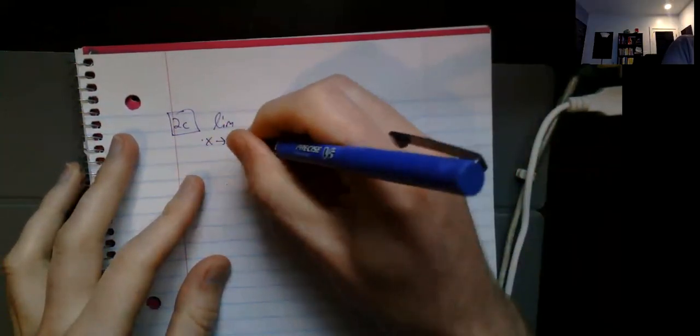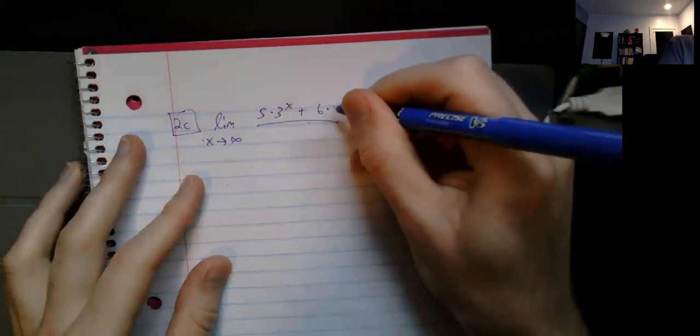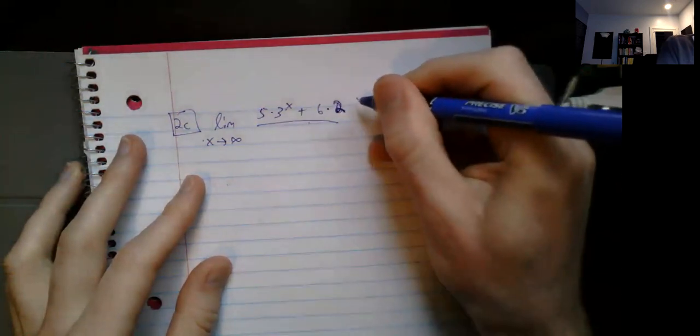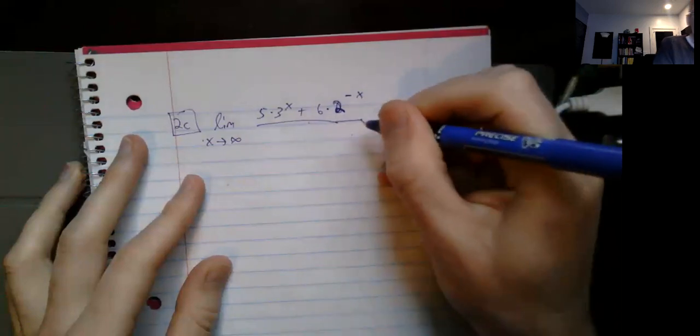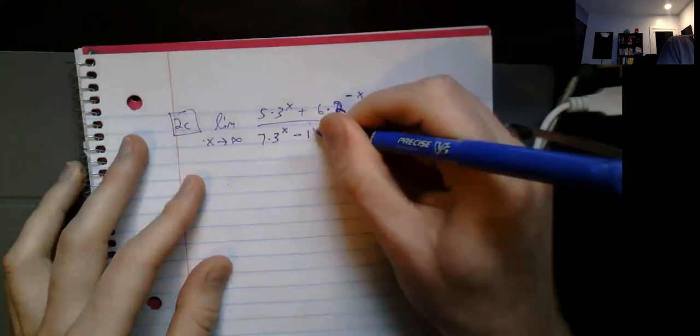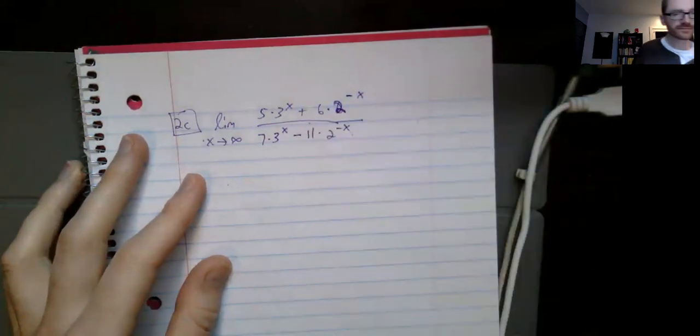So if we have a look at 2c, we're asked to evaluate the limit as x approaches infinity of 5 times 3 to the x plus 6 times 2 to the -x, over 7 times 3 to the x minus 11 times 2 to the -x.